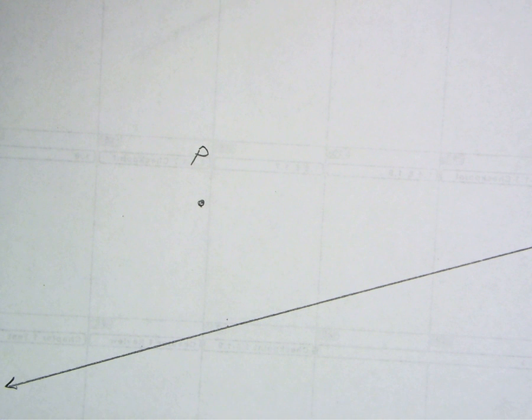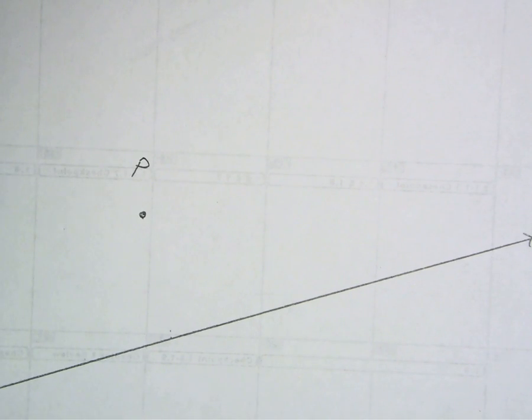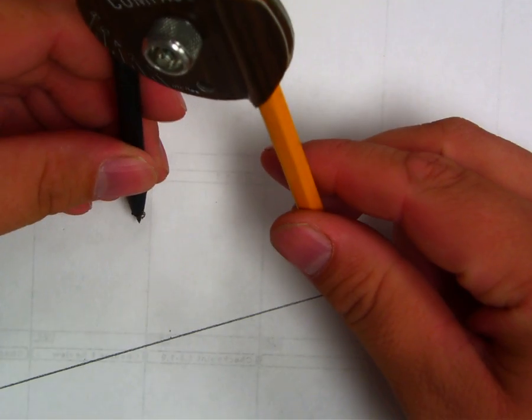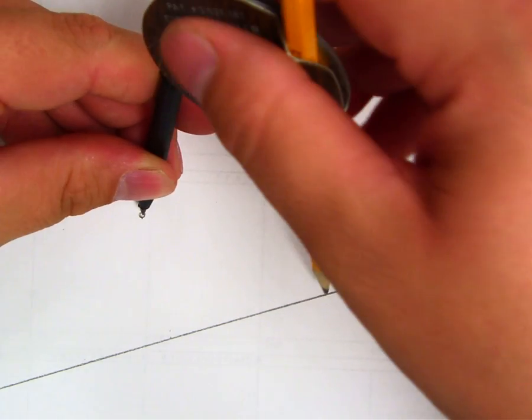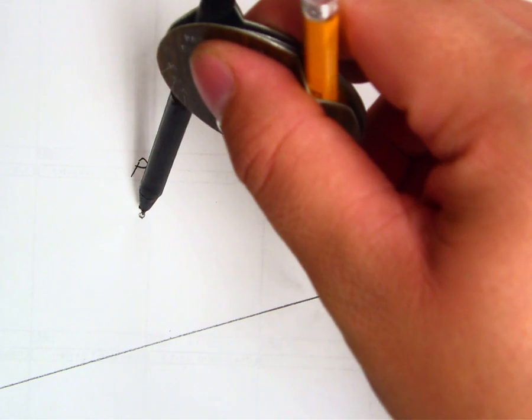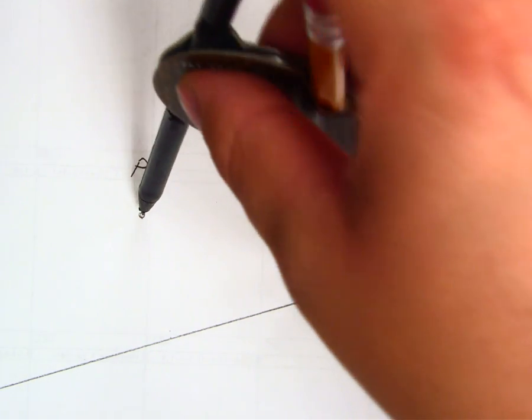Now, last time we talked about how to make a perpendicular bisector of a segment, and this is very, very similar to that. We just have to create a segment. Right now we have a line that goes forever in all directions. And so what we're going to do is create a segment. Now we just need to set our compass to something that is bigger than that distance between the point and the line. So this compass setting here will work.